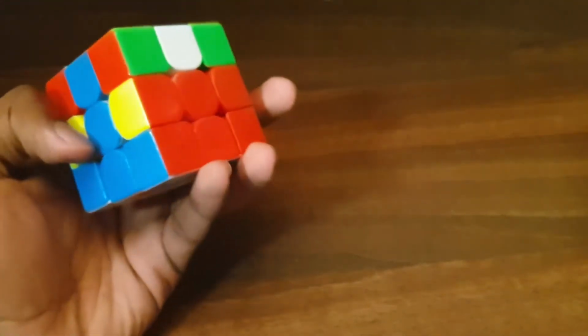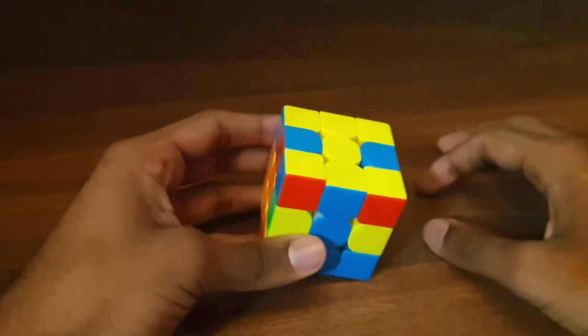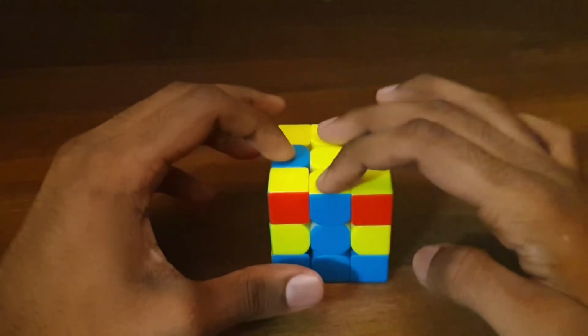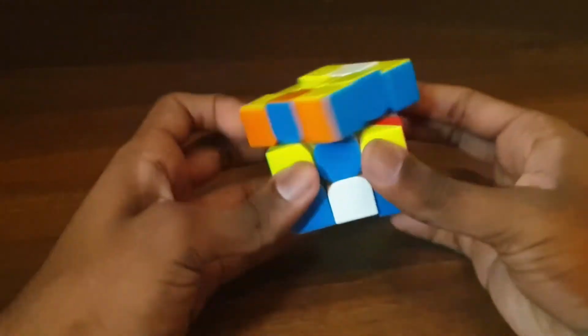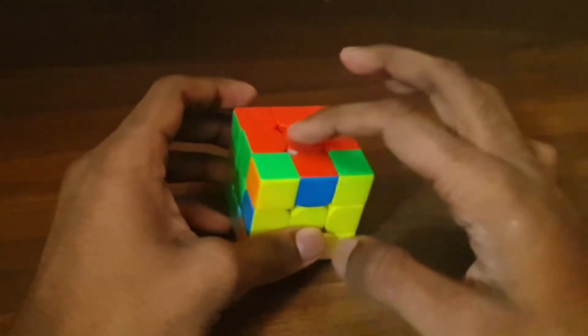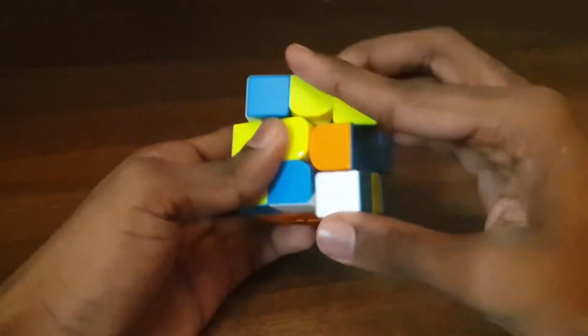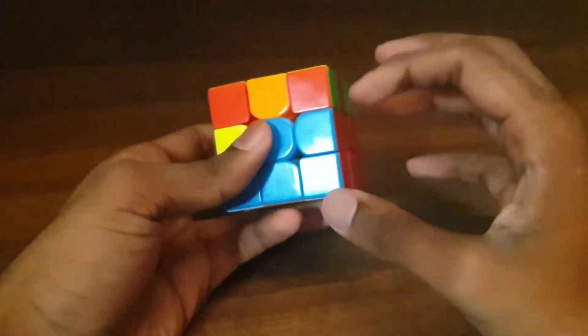Well, it should be pretty simple from here, right? I just have to move around the edges. What if I do an edge perm here and move these 3 using a U perm? This piece is solved.